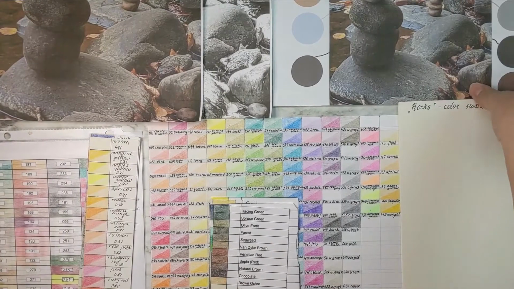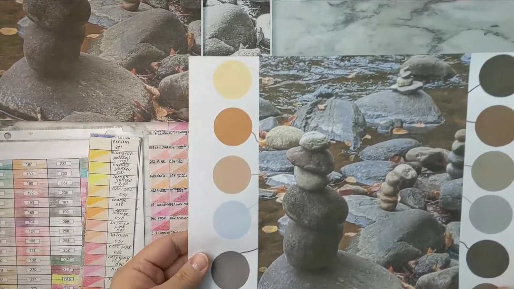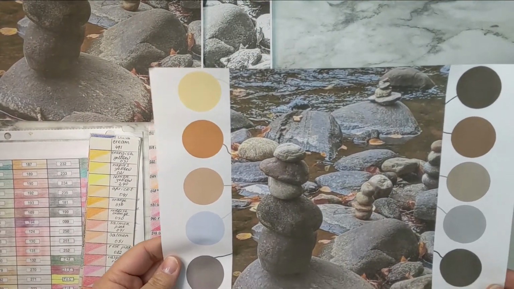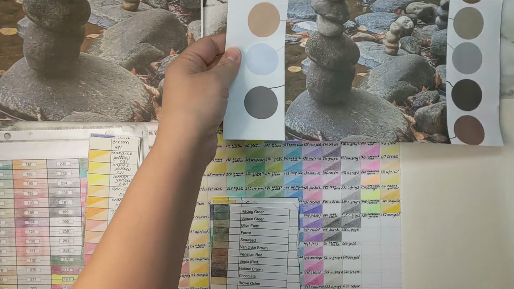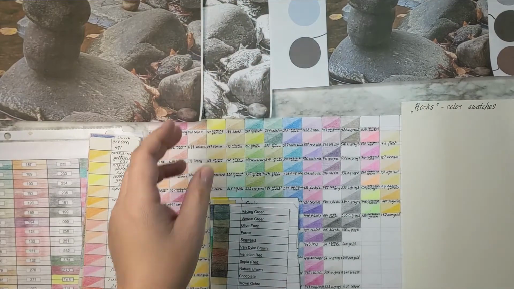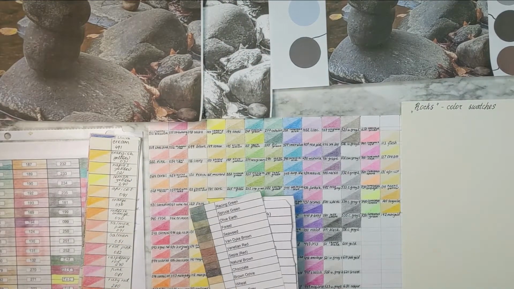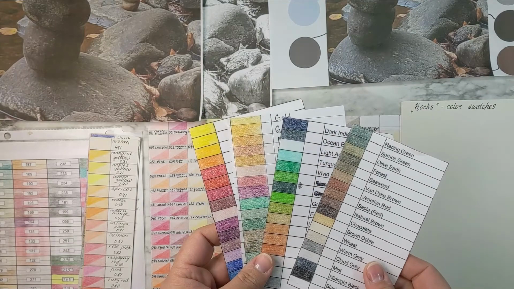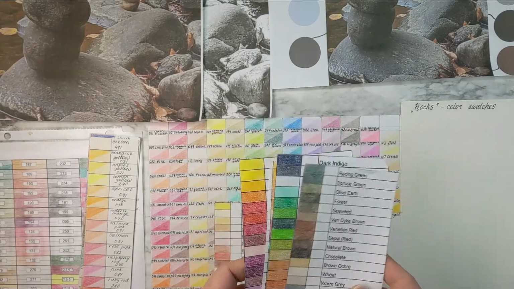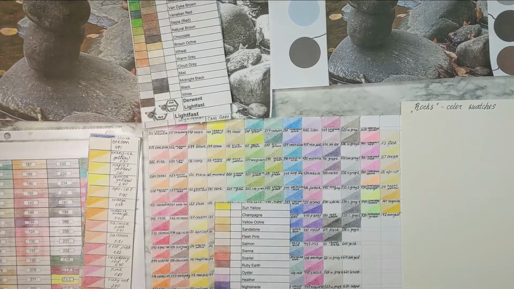So the very first thing that I normally do, I would get all my color swatches out. As you can see here, for this photo reference, I have selected the 4 pencil brands, and I have previously done swatches. So these swatches are for Derwent Lightfast.